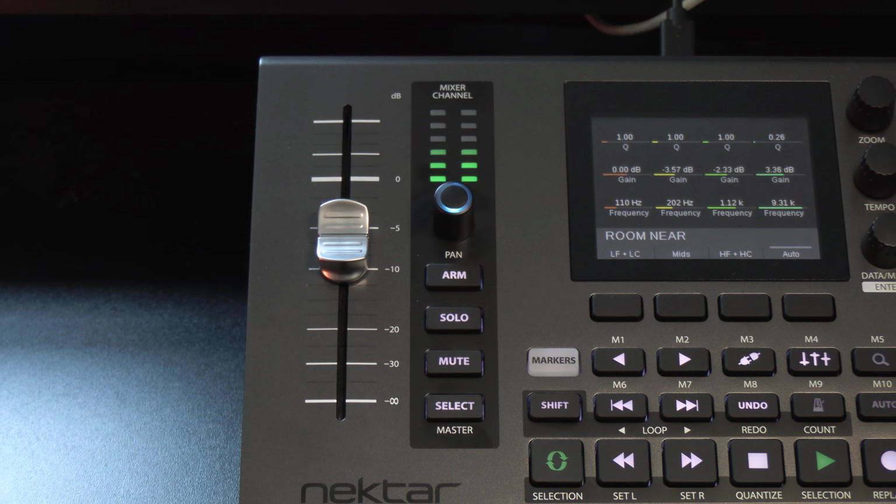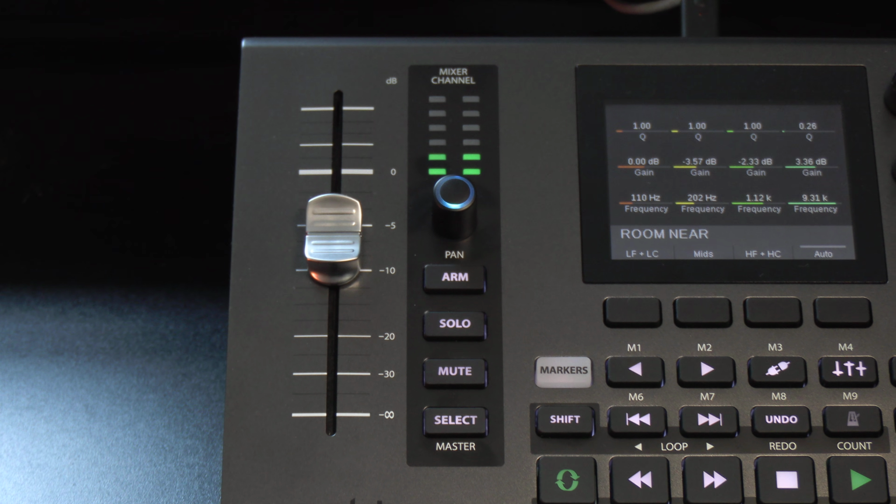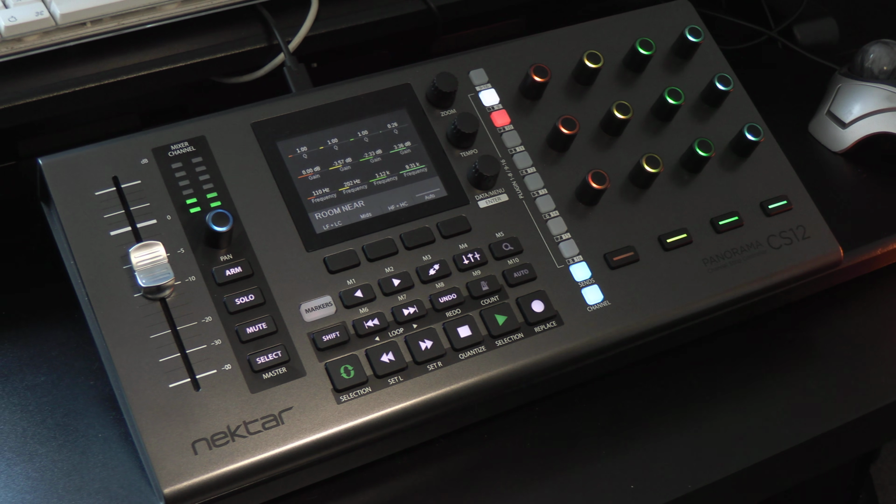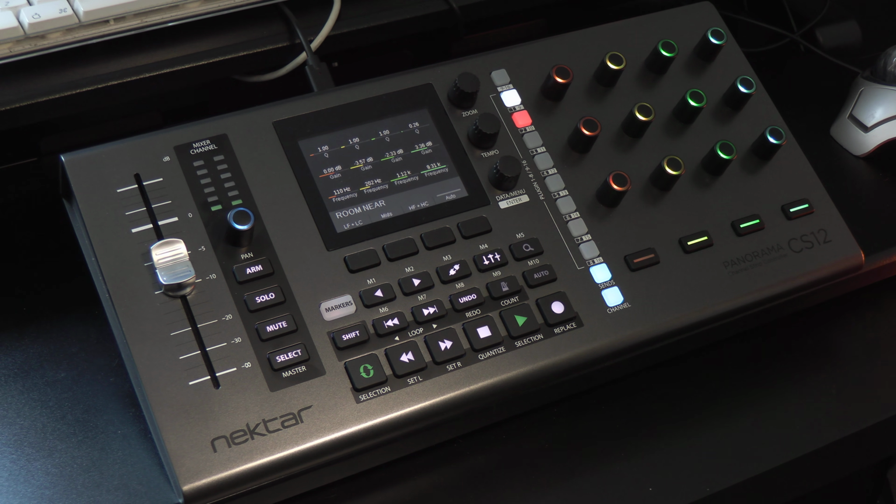So those are the power features for pros of Panorama CS12 from Nektar. Deep control of channel parameters and audio plugins for a number of different DAWs.